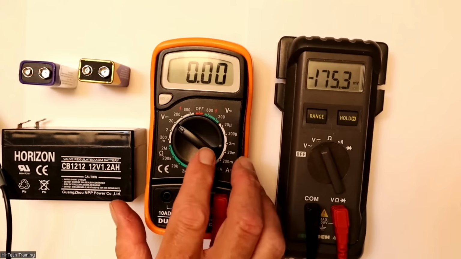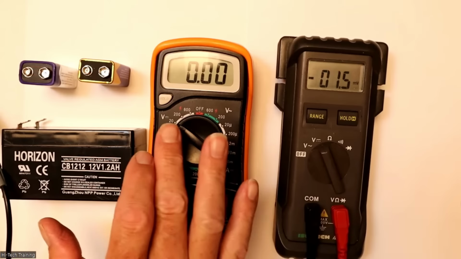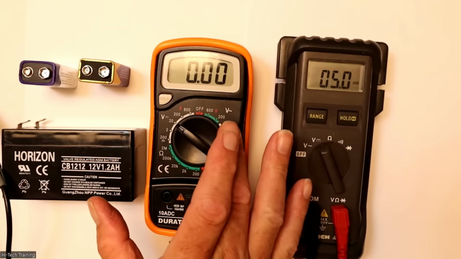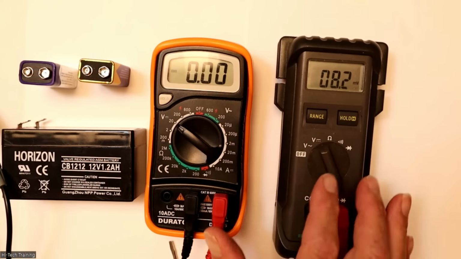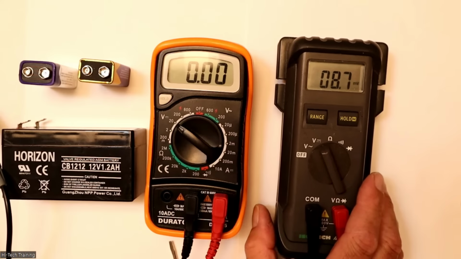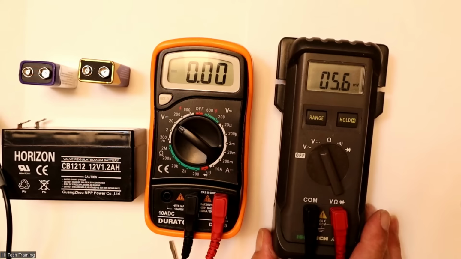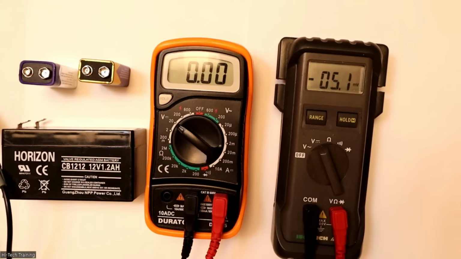So you can read volts, resistance, DC volts, resistance, AC volts, amps on these. This one doesn't read amps. There's a big story to reading amps. And you'll find when doing one of our courses that reading amps is something that we don't do very often. And that's why even on this expensive, sophisticated meter, there isn't an amps range on this meter.